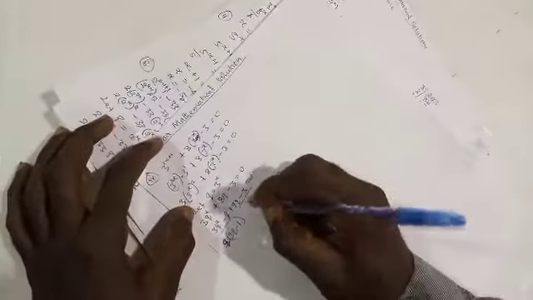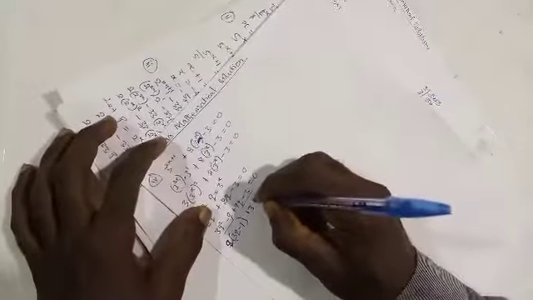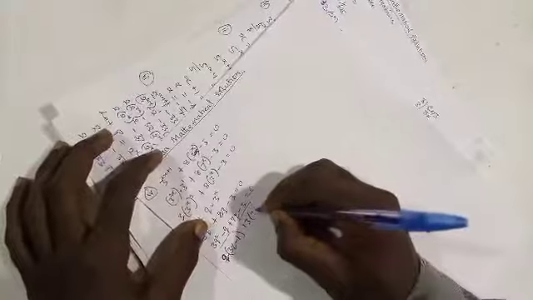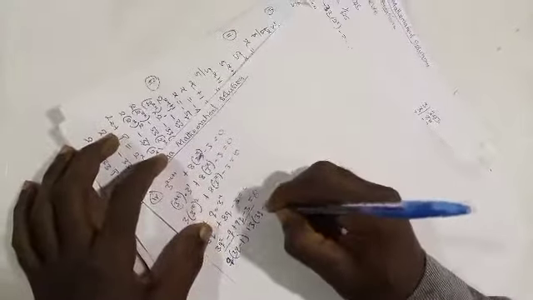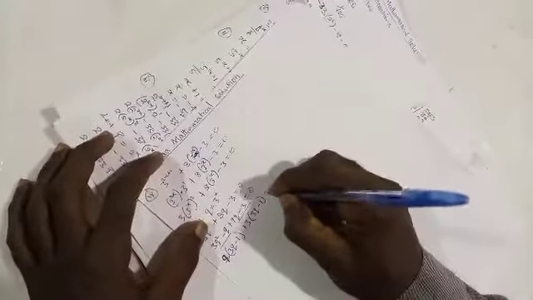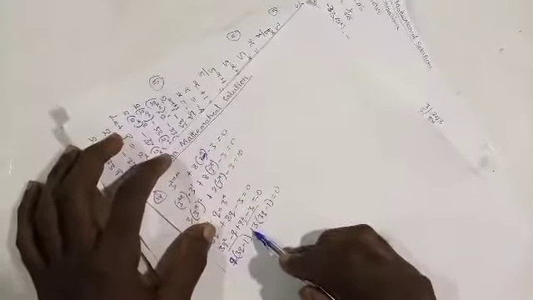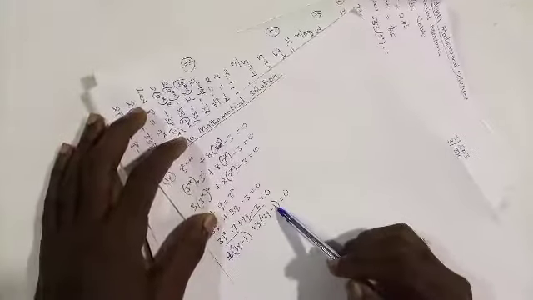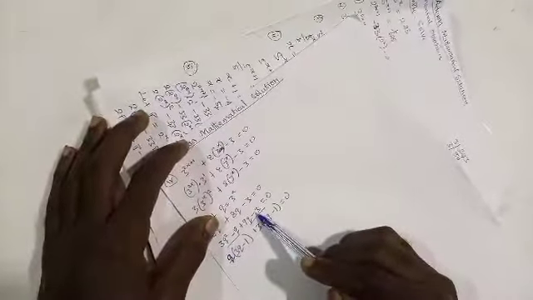And here we have plus, let's say 3 into 3q minus 1 is equals to 0. When you multiply this by this, it gives you positive 9q. And when you multiply this by this, it gives you negative 3. So which is equals to 0.